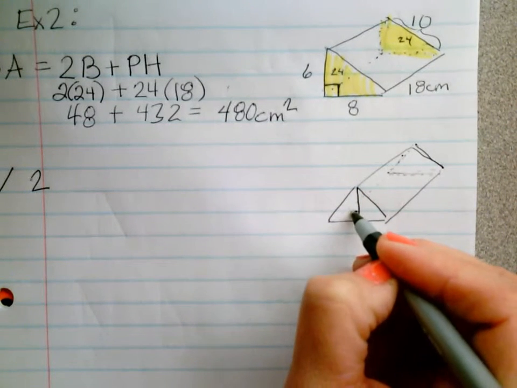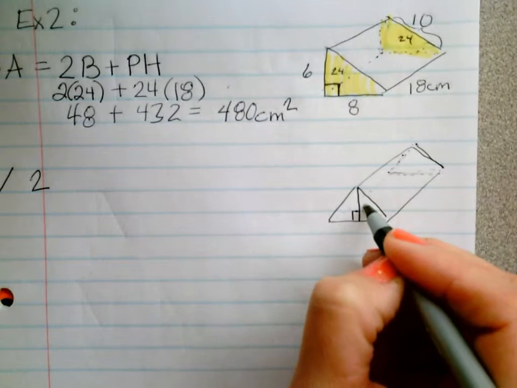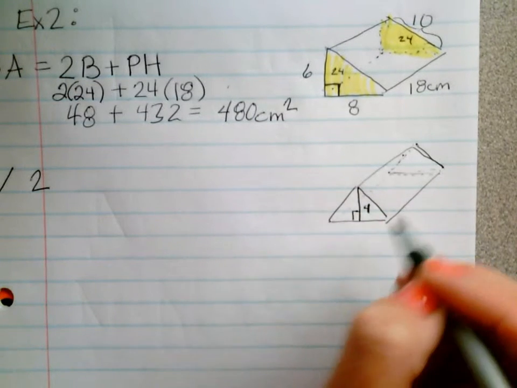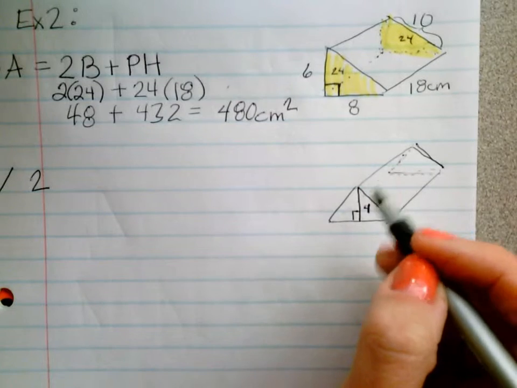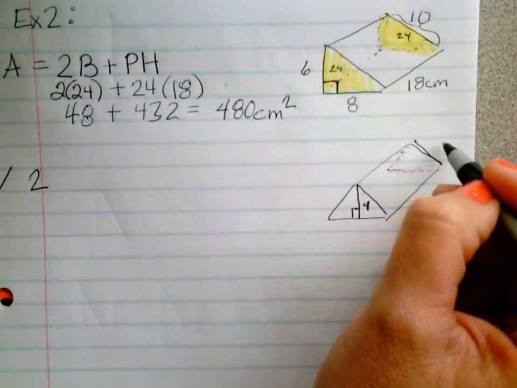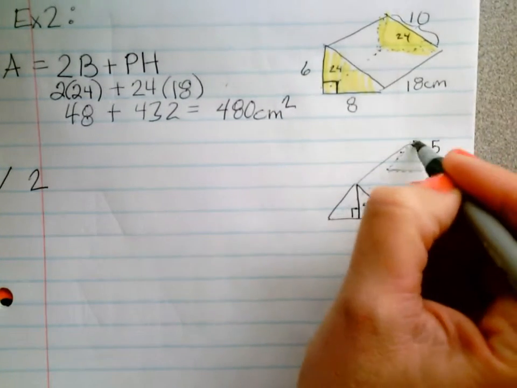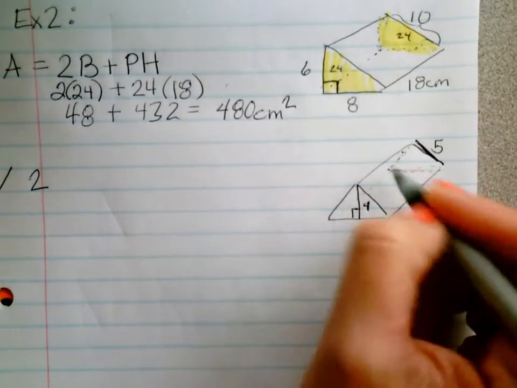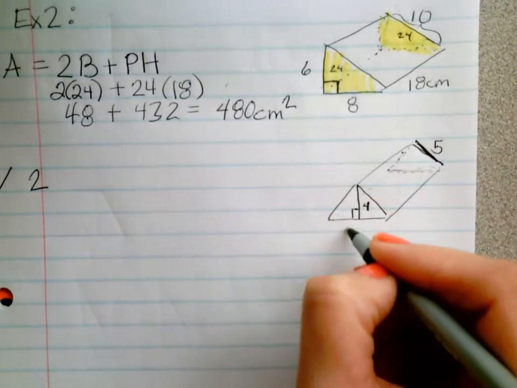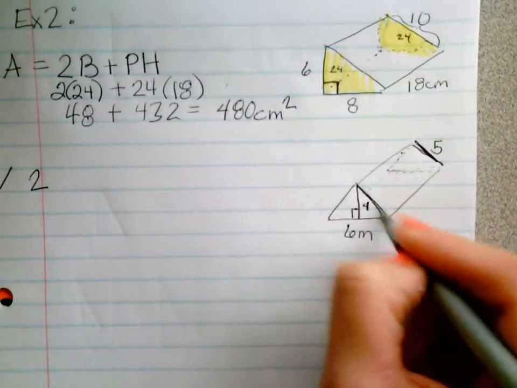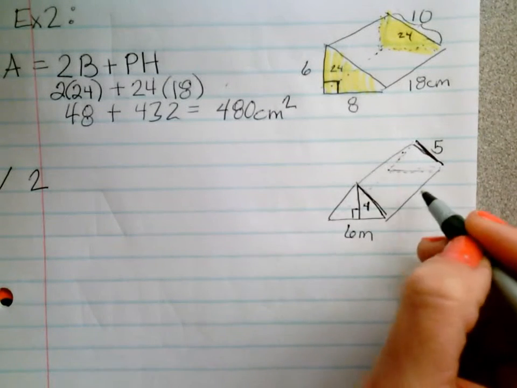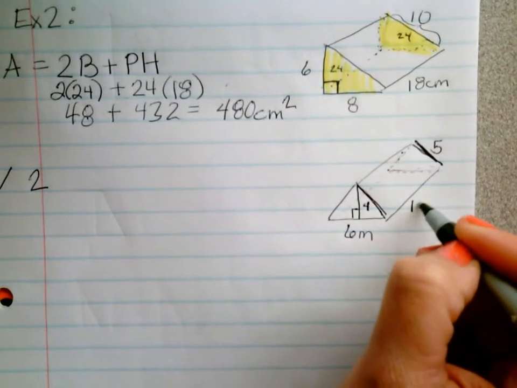They give us this little piece of information here, that's the height of that triangle. And they give us one of the sides is 5. They give us, hold on, I lost my place, 6 meters. So I know this one's 5 as well. And they give us 12.